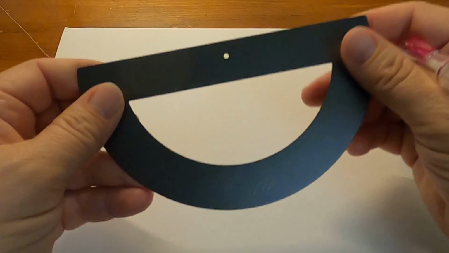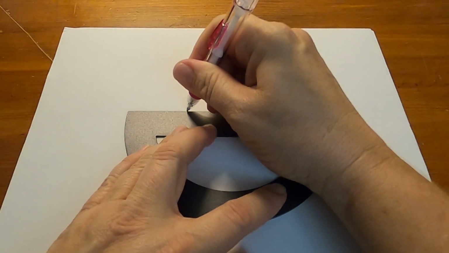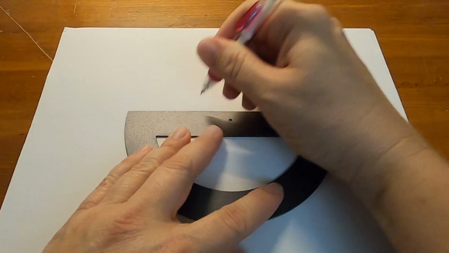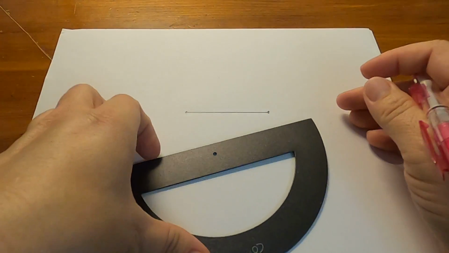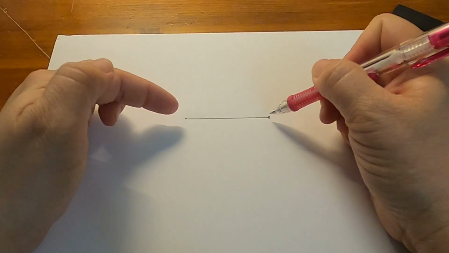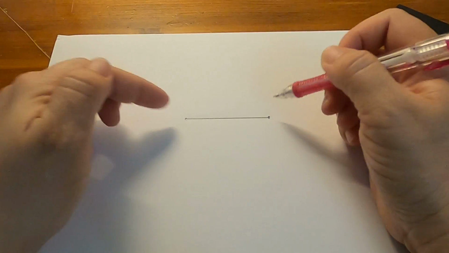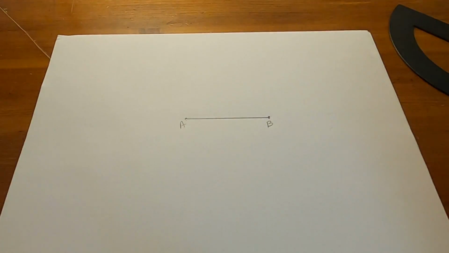So what it says is that we want to draw the perpendicular bisector of a segment. The first thing you need to do is draw a segment on a piece of paper. It doesn't matter how long it is. I would encourage you to put it towards the middle of the paper so that you have room to work, and I wouldn't make it too small either, because you need something you can work with. All right, so this is my segment AB. Nothing fancy, nothing magical, I just drew a segment.